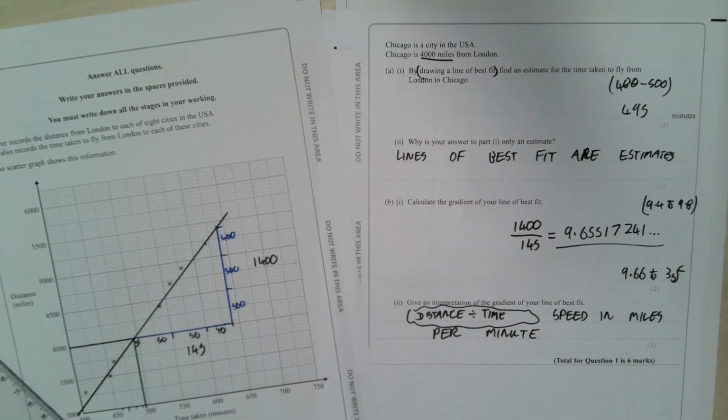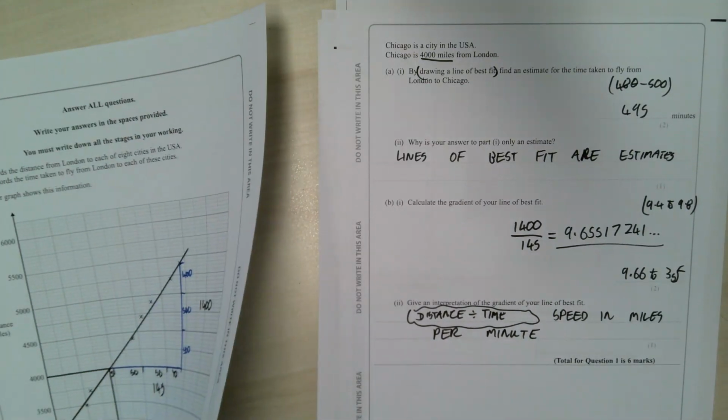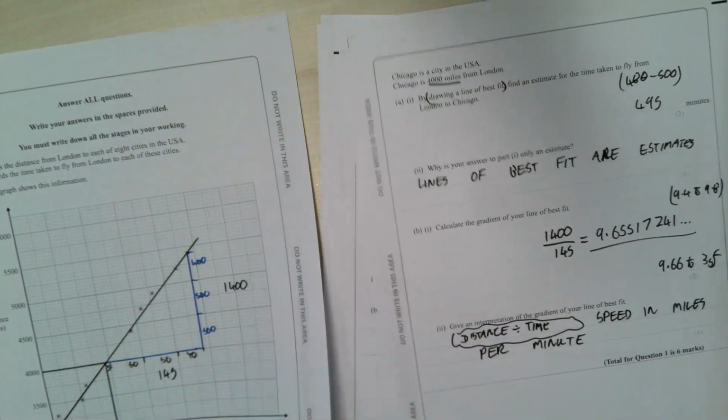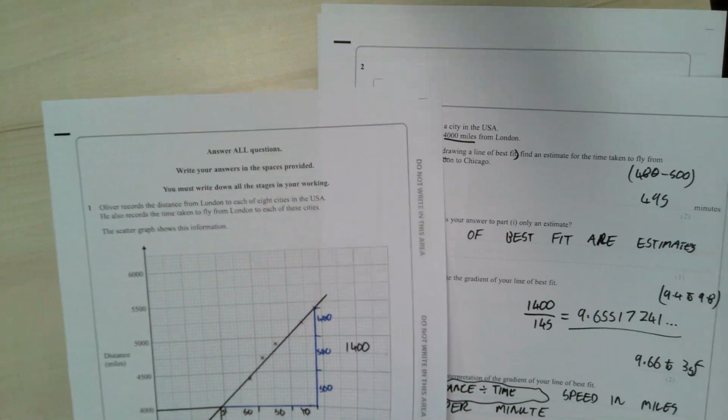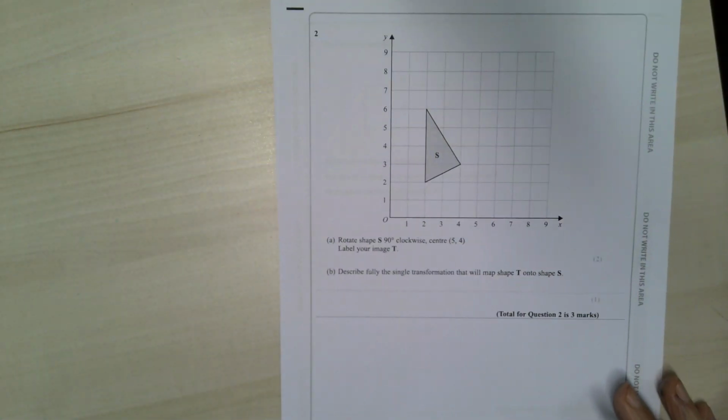And that is literally it. Whenever you're asked to interpret a gradient, say what it means in the real world. Think about the units is my advice. Whatever that is will help you out there. And that's question 1 done. Right, on to question 2. Question 2 asks us to rotate shape S 90 degrees. I'll zoom in a bit now I'm done mucking about with that graph.